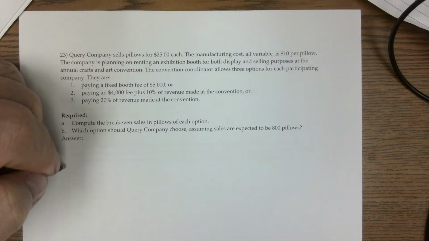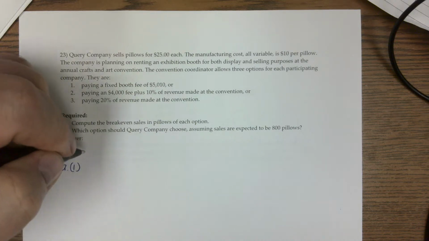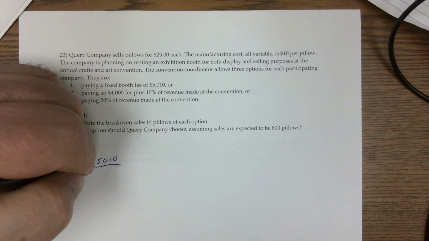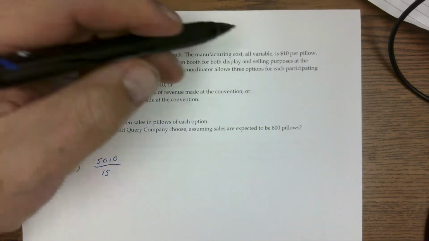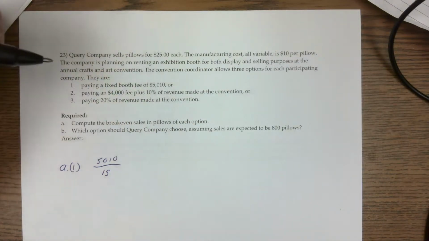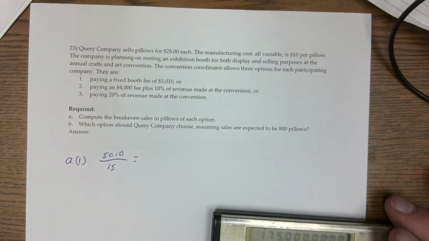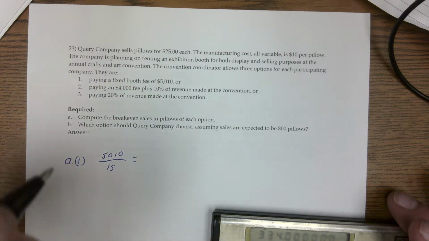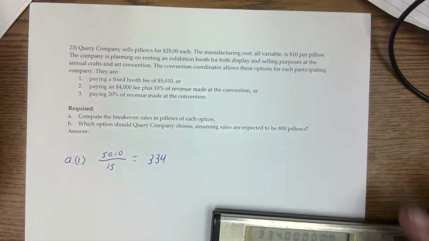So in A, so on A1 is $5,010 divided by $15, the selling price of 25 minus the 10 variable cost is 15. They need to sell 334 pillows.